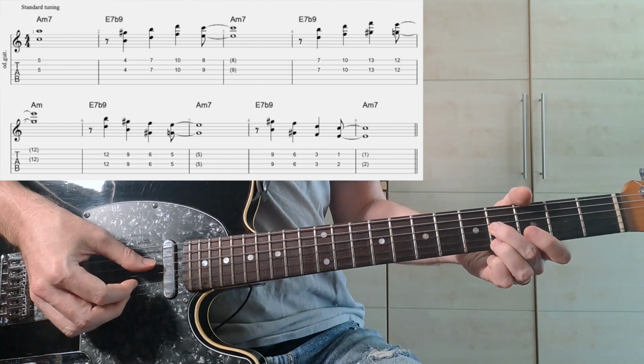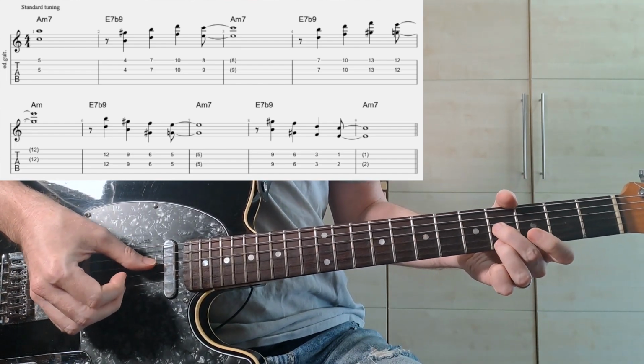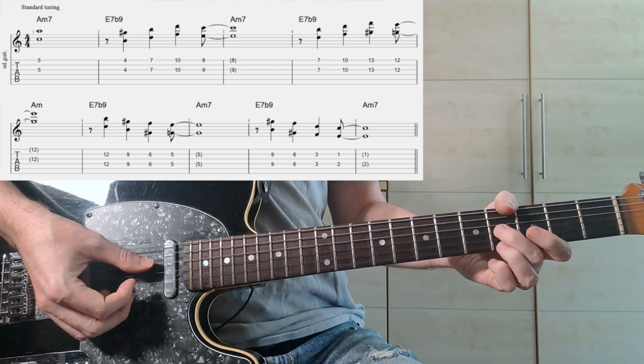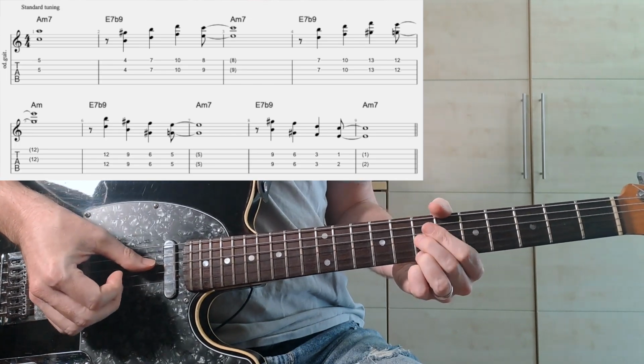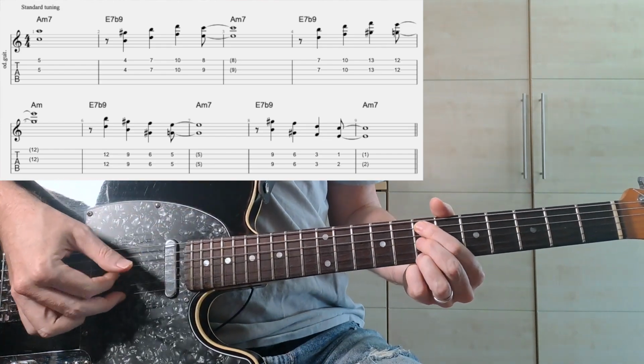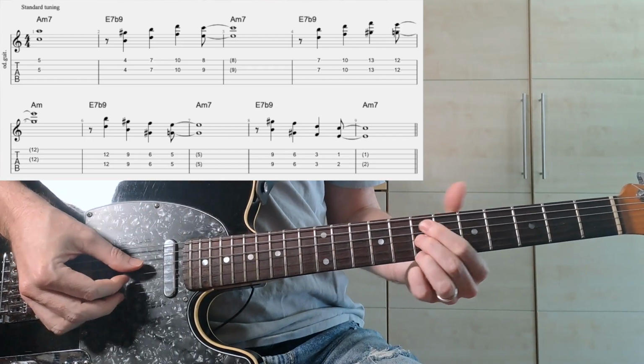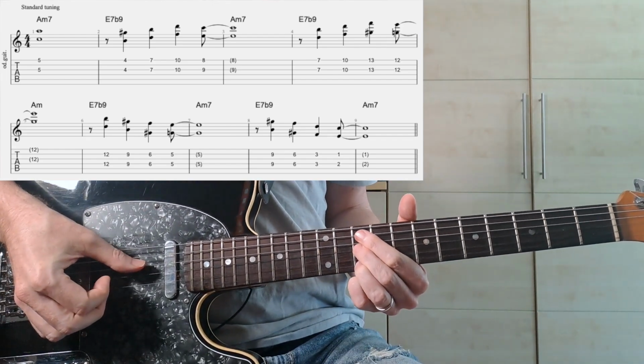Here you can see it as part of an E7, right? Just the 5th and major 3rd of the E7 chord. If I bring that up 3 frets, we got the flat 7 and 5th of an E chord. Right, so always reference where it is relative to the root. Take it up another 3 frets.